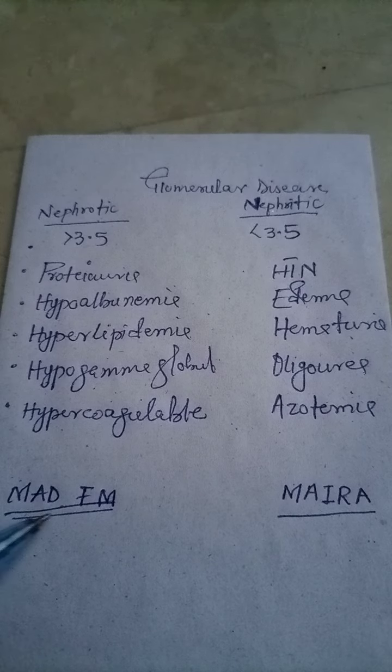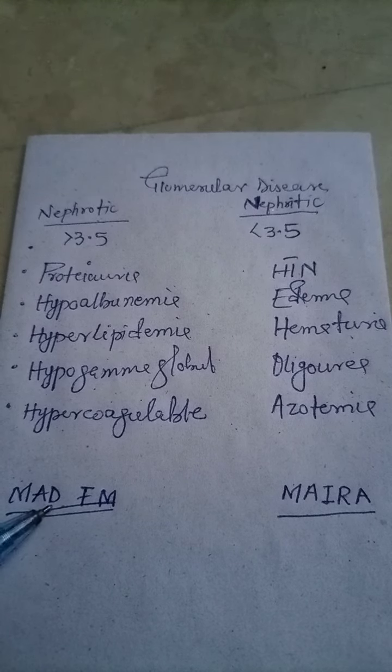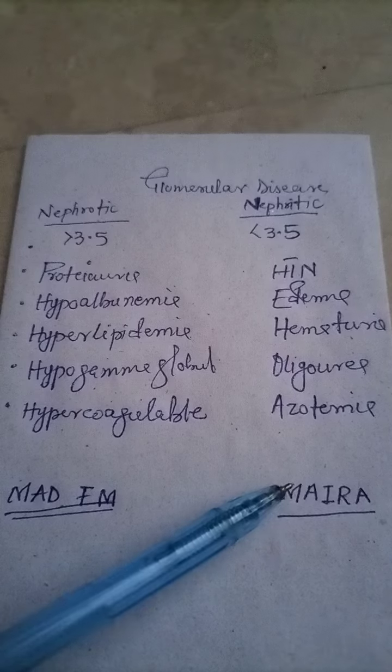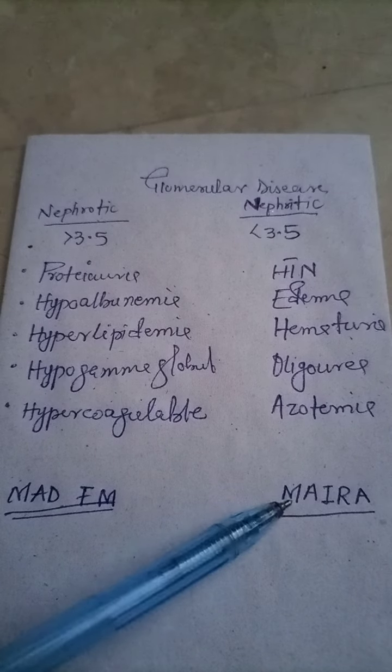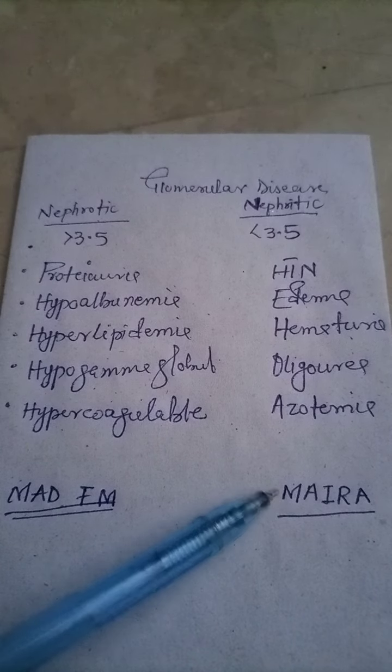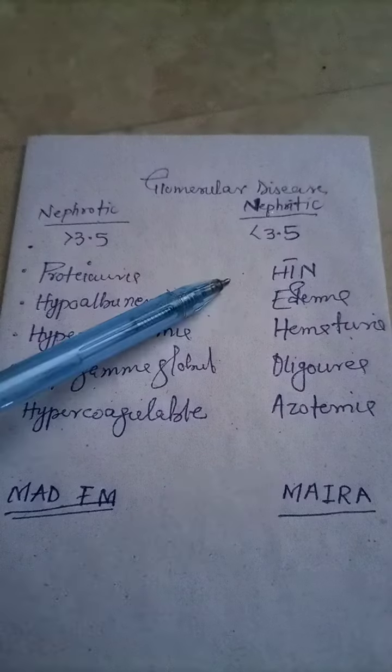So the mnemonic for both of these types, nephrotic syndrome and nephritic syndrome, is: for nephrotic syndrome there is MAID FM, and for nephritic syndrome there is MARIA. These words will be the types of nephritic syndrome. So we will look at the mnemonic for nephrotic and nephritic syndrome.